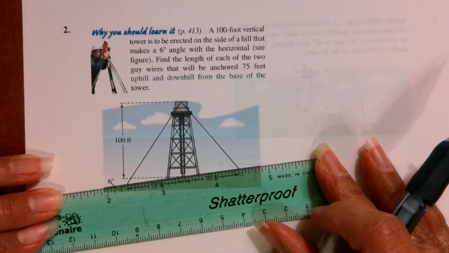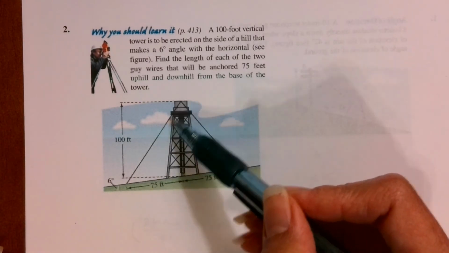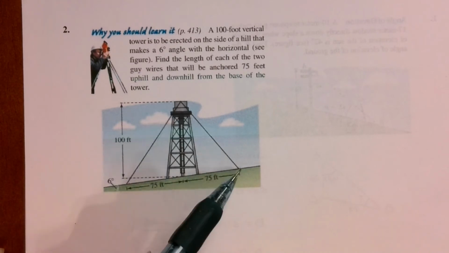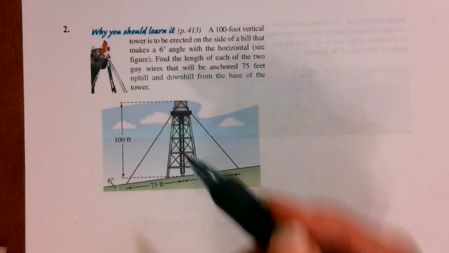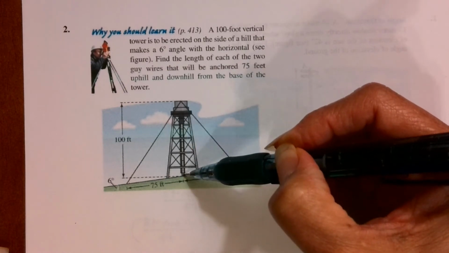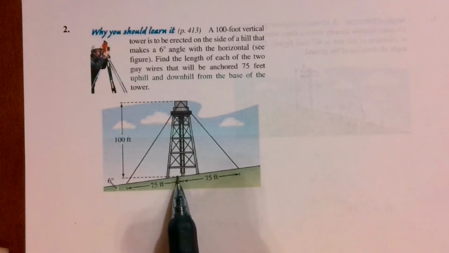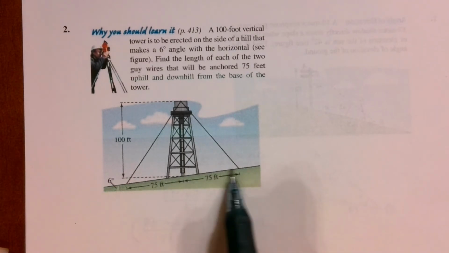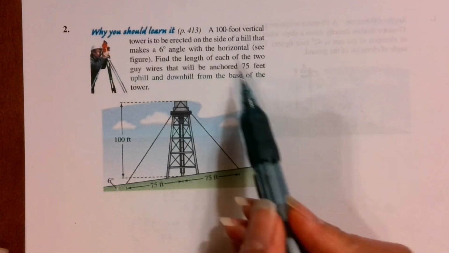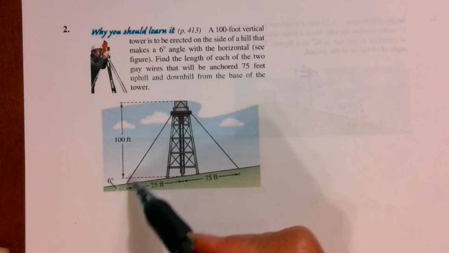Okay, so what they want us to do is find the length of this wire and the length of this guy wire. Now again, the 100 feet represents that. The 75 feet is represented by this, and this side also is 75 feet. So let's look at this. They want us to figure out the length of this and the length of this. So let's go find what this is.